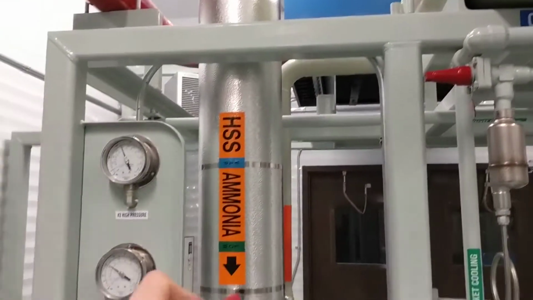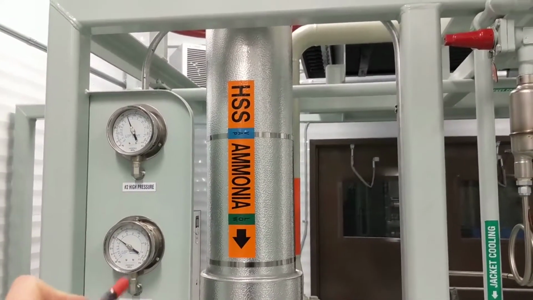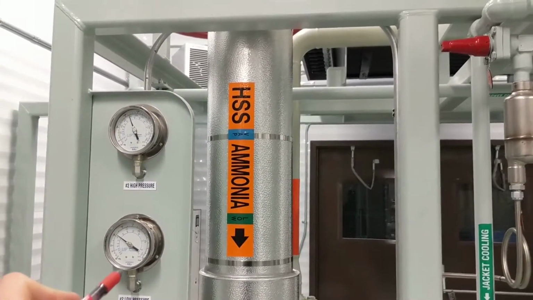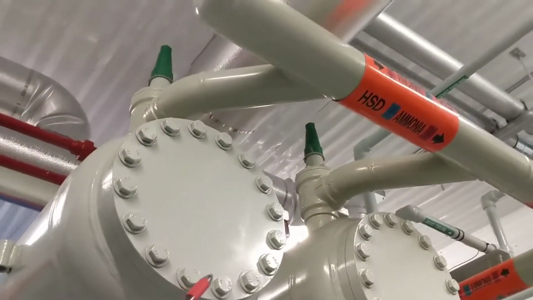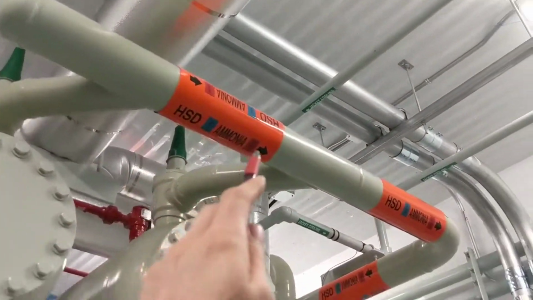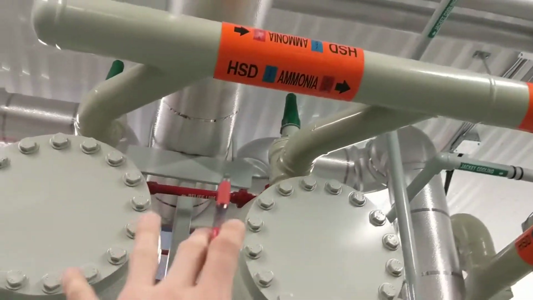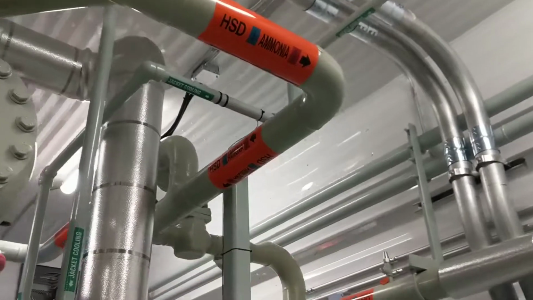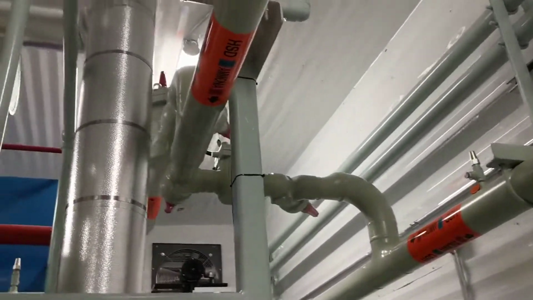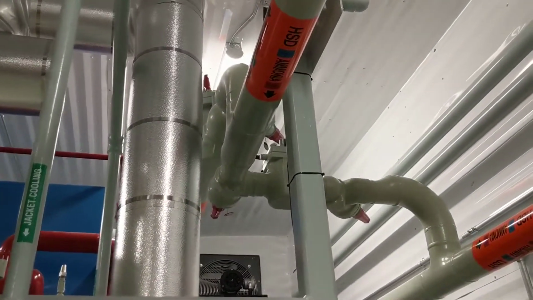So because of this constant monitored suction pressure, you get good oil separation. That means the ammonia that's leaving the compressor's oil separators and heading out to the condenser has had pretty much all of the oil removed from it.